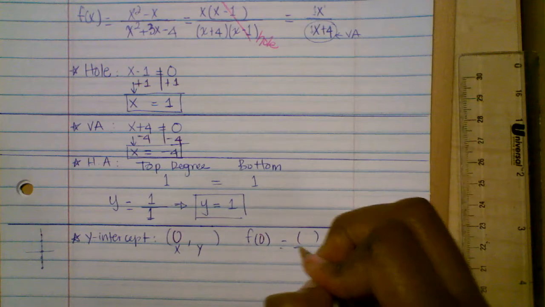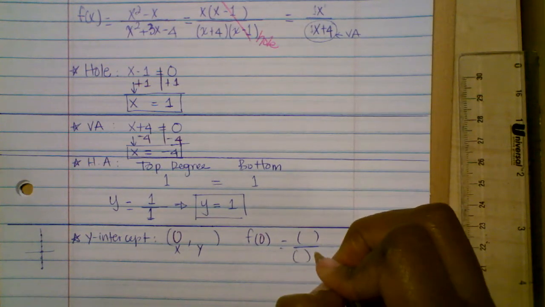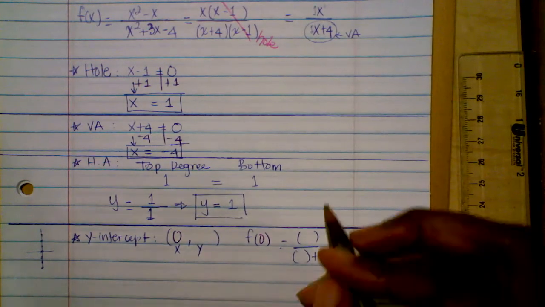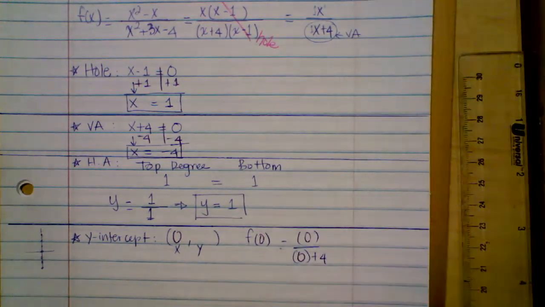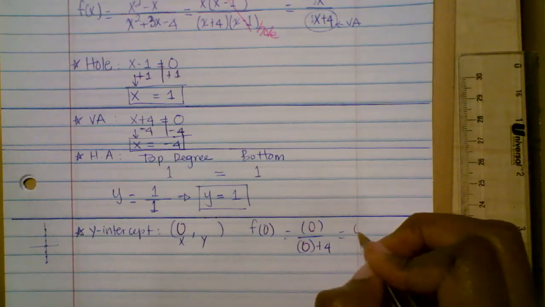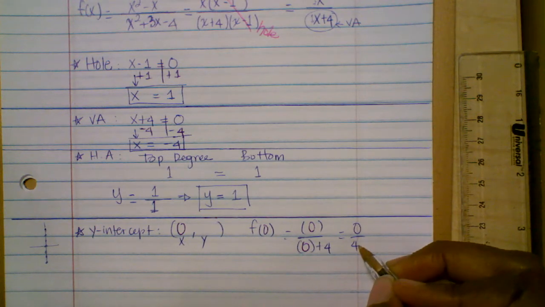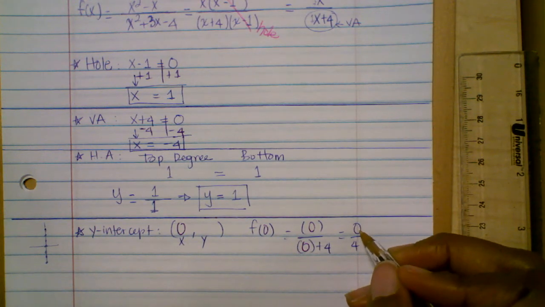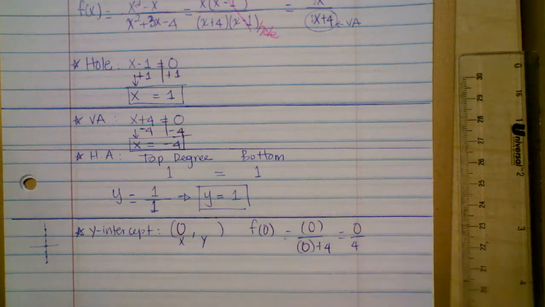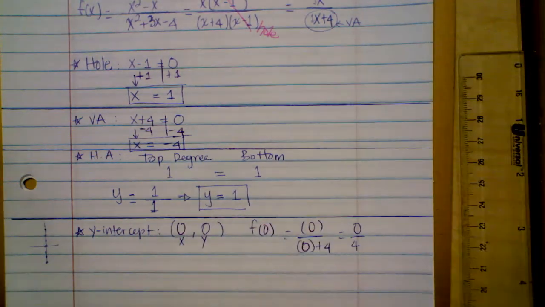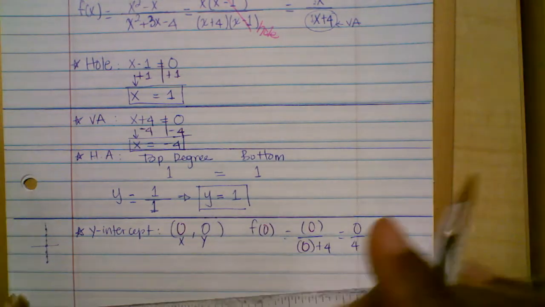Wherever there used to be x, I'm going to use empty parentheses and plug in 0. So 0 is just 0, and 0 plus 4 is 4, and 0 divided by 4 is 0. The 0 is not in the denominator. The 0 is on top, so 0 divided by 4 is 0. So the y-intercept is (0, 0).